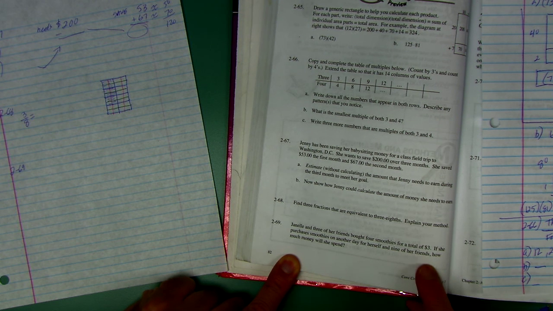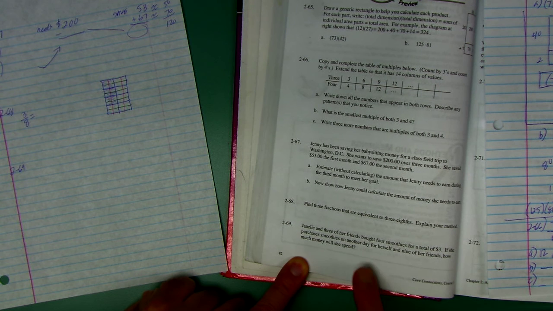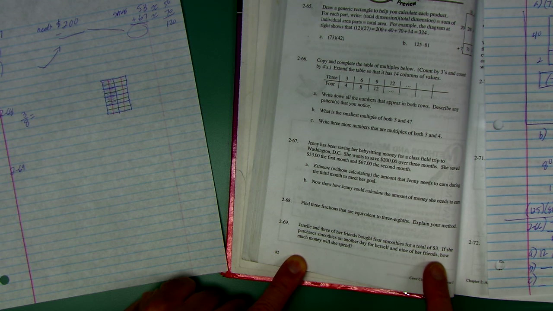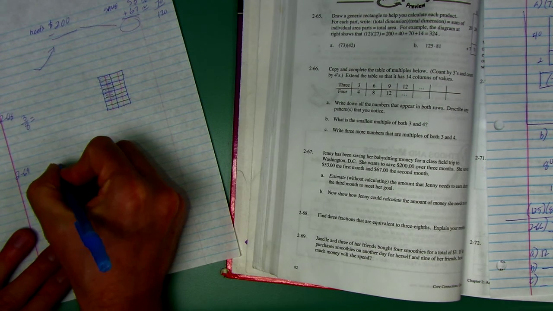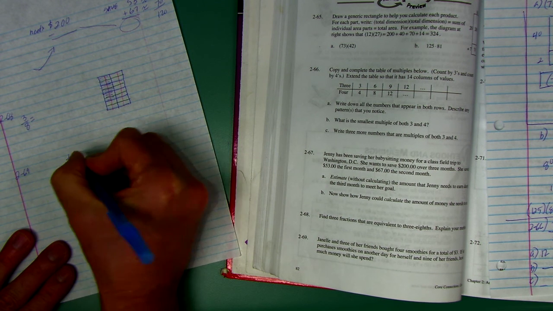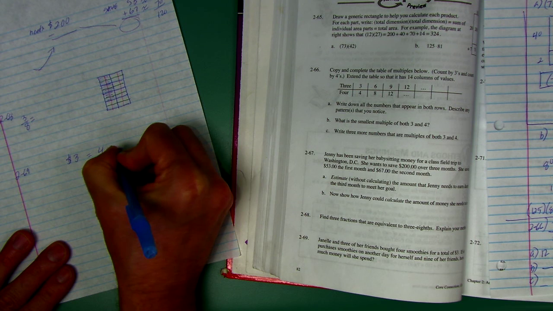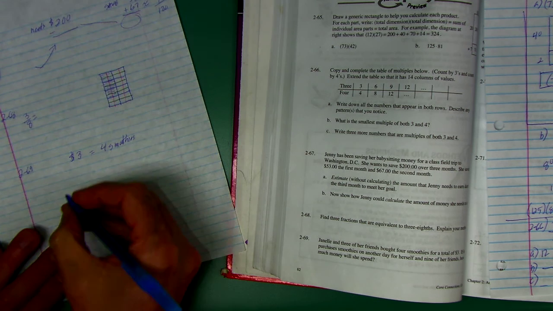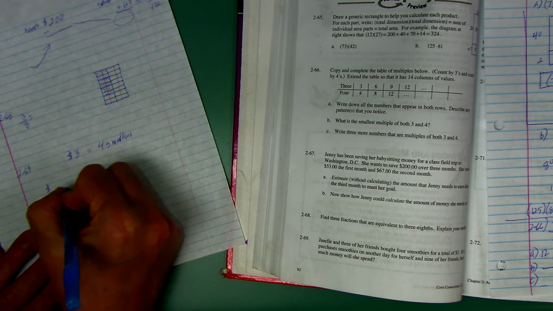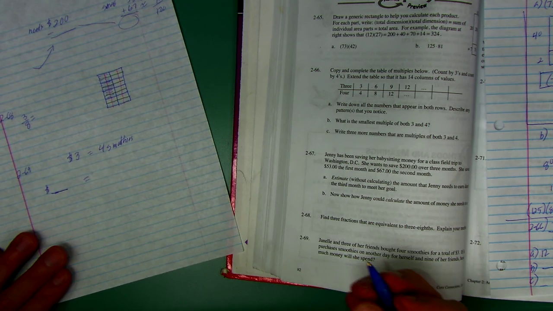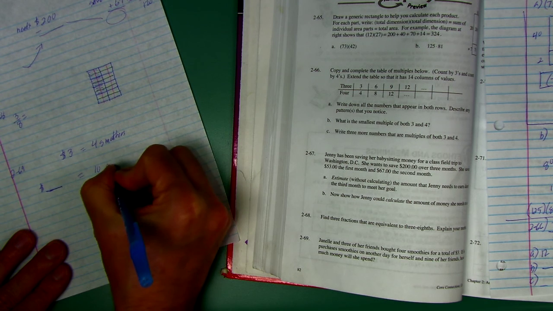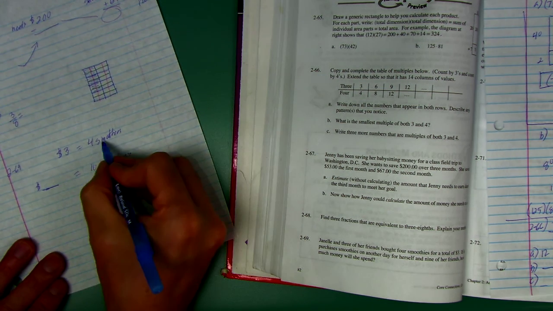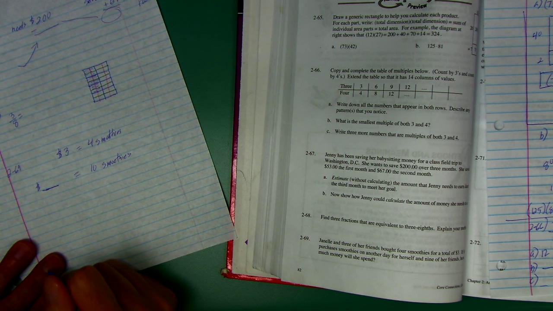Okay, so now how many friends and how many total smoothies is she buying the next time? 10. So $3 was the price for 4 smoothies. How much would it be for her and 9 friends? Now, what do we have to do? We have to figure out how much each smoothie is. If 4 smoothies comes to $3, how much was each smoothie?